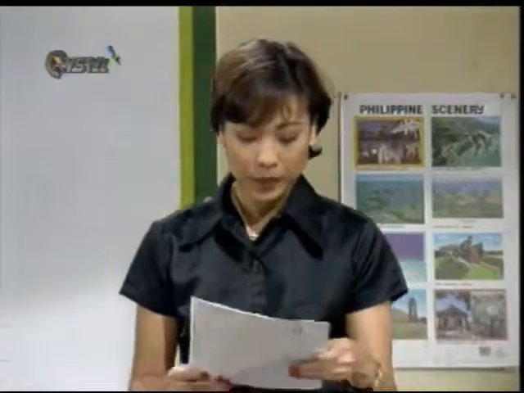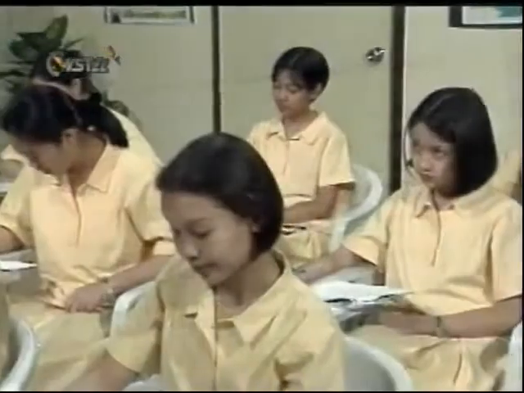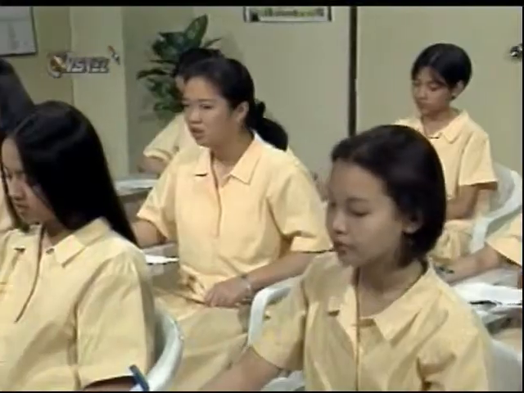Let us first see a structural test on rhetorical markers. I will read the directions for this test. Please listen as you read the directions on your copies. Directions are: choose from these markers the one that best completes a statement. And these markers are in which, like, similarly, by contrast, for example, and now. Any questions? Okay, so please begin.